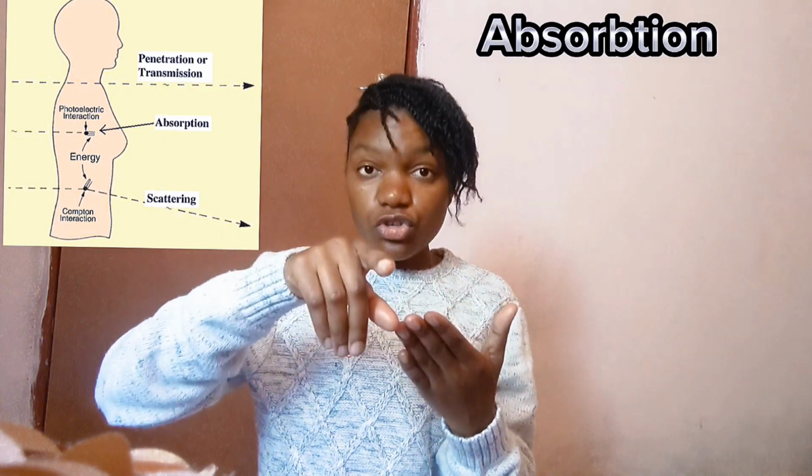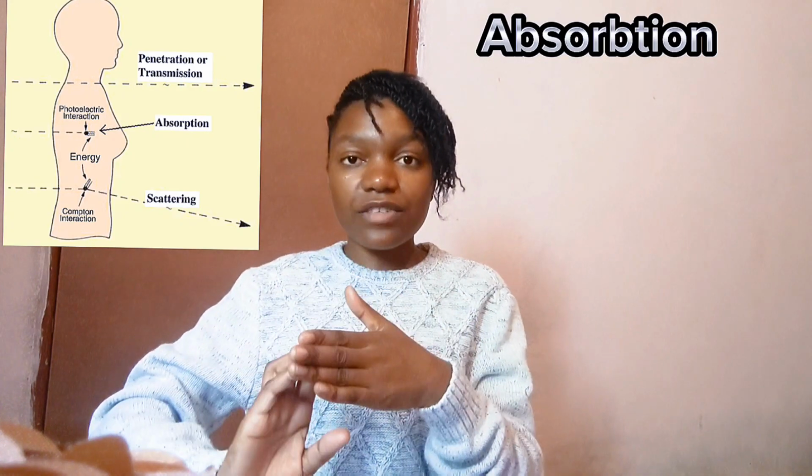So the orbits, the atom has the nucleus inside. It has a neutron and a proton inside. The neutron has zero charge, then the proton is positively charged, right? Then it has the orbits around the nucleus, which has the electrons. Electrons are negatively charged. So that energy which is coming from the X-ray tube will interact with the L shell and the K shell, the M shell, because we're talking about the absorption, right? So the absorption only happens with the outer shells.